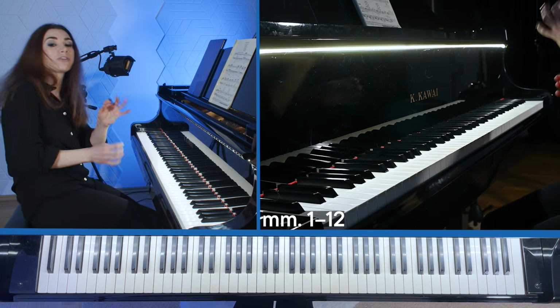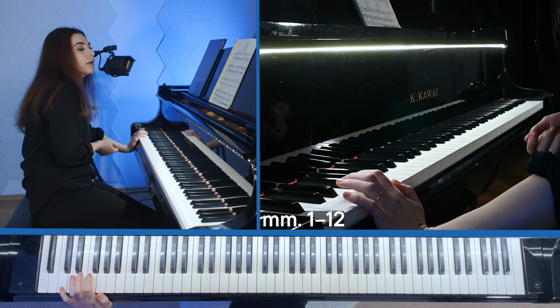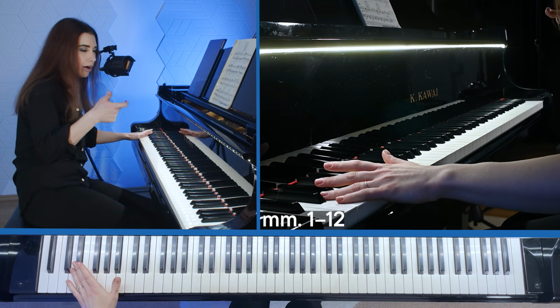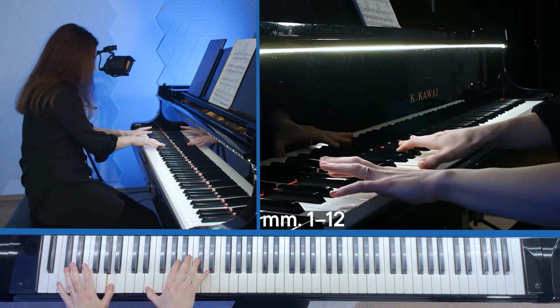Make sure that they're very, very clear. So once again, just the run, and I'm not going to use much pedal on purpose, so you can really hear how I suggest to practice this.